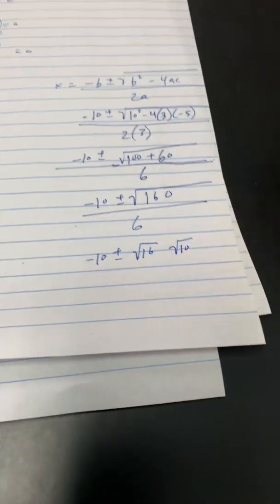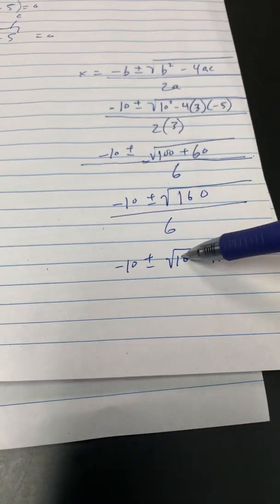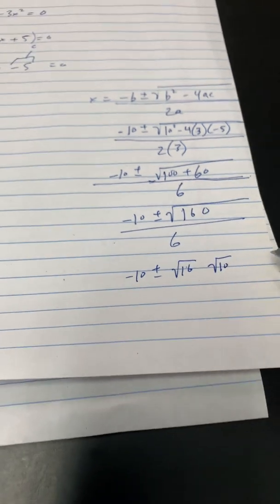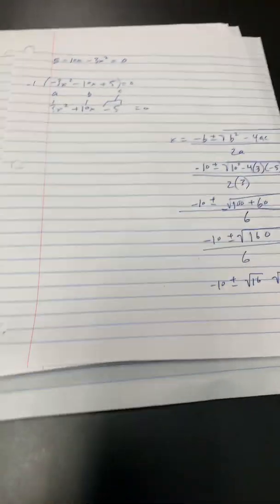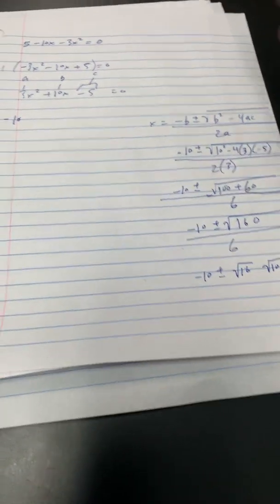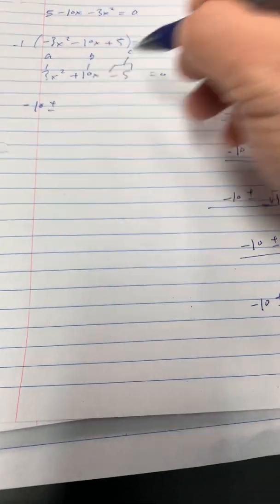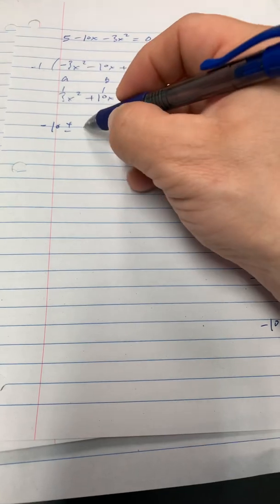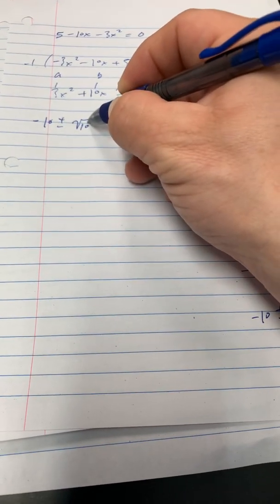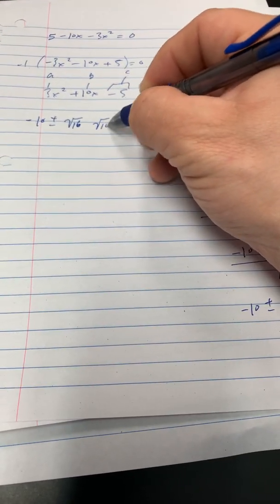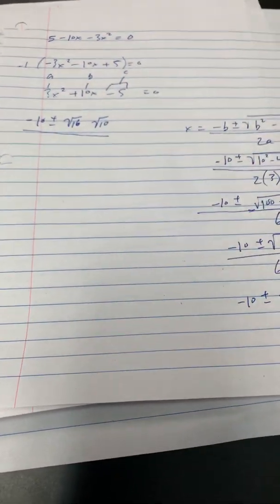Square root of 16 is 4. So let me rewrite all this: negative 10 plus or minus the square root of 16 times the square root of 10, all over 6.